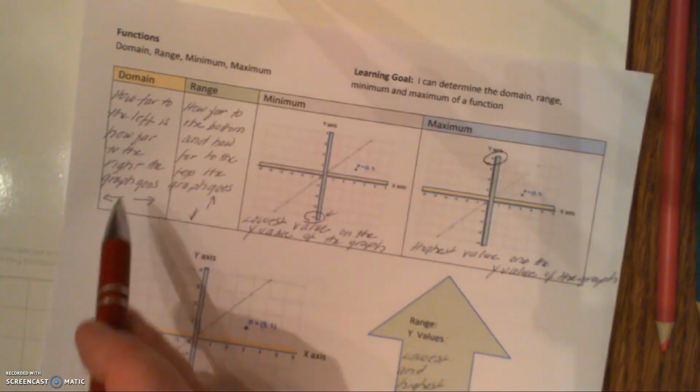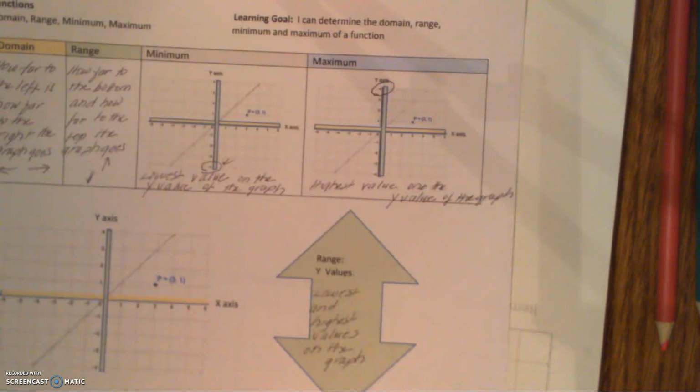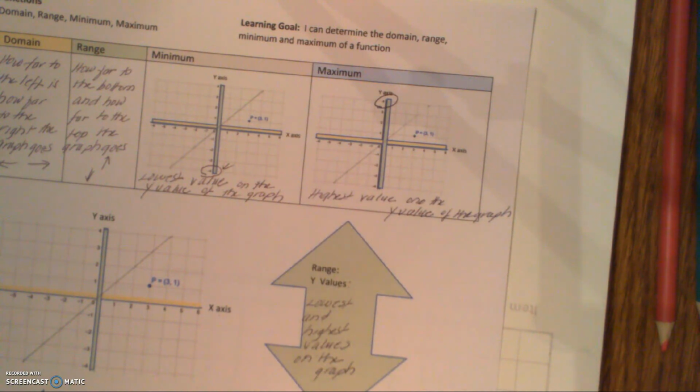And so if you need to pause it, and if you want to color code it like I did, I made the domain yellow, the range green, the minimum gray, and the maximum blue. So that way I can tie it together. The domain is yellow, the range was green, and the minimum and maximum are gray and blue.